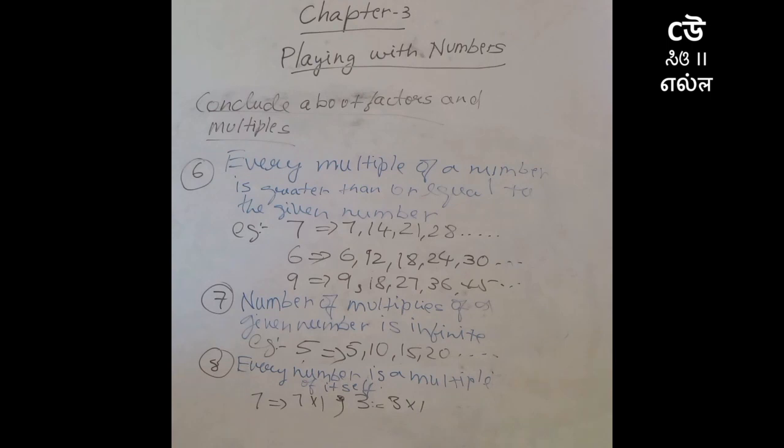So with these points we can conclude about factors and multiples. First, what did we conclude, children? We came to know that 1 is a factor of every number. In every number we'll have 1 as a factor. Second one, what did we learn? We learned that every number is a factor of itself.